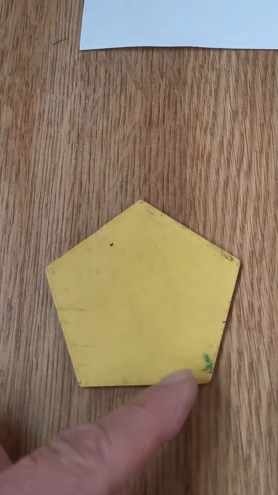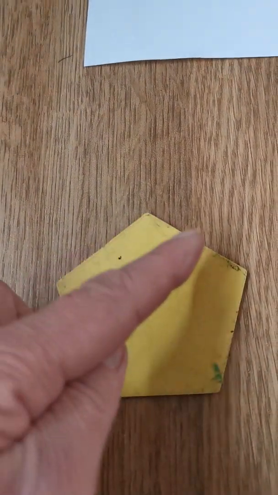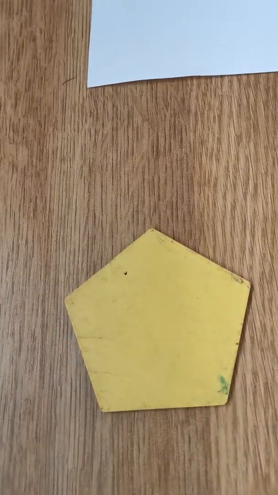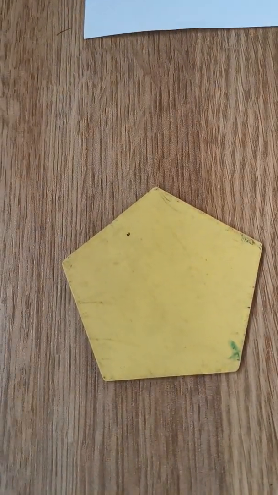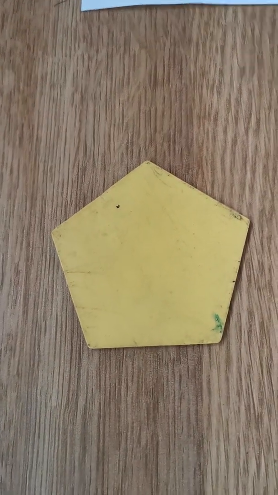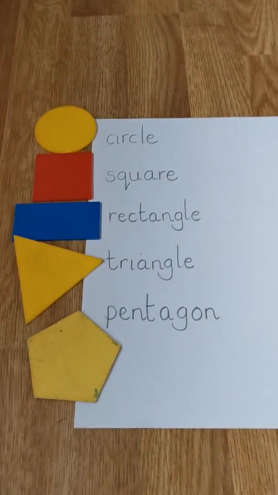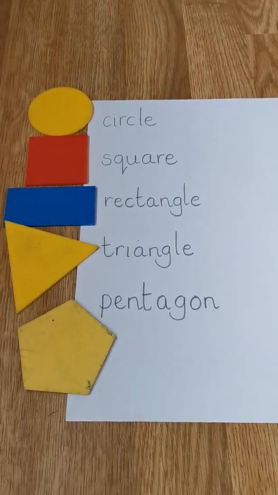Now all of these sides are the same length. That makes it a regular pentagon, but pentagons can look very different if they've got some long sides and some short sides. So that's a regular pentagon. 5 sides, 5 corners. Or vertices, I shall put that next to the word pentagon on my list. So that's all the shapes we're going to look at today.